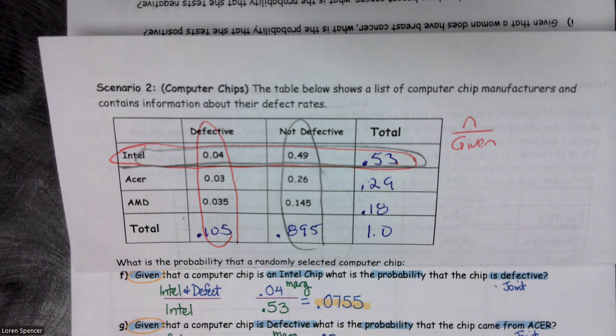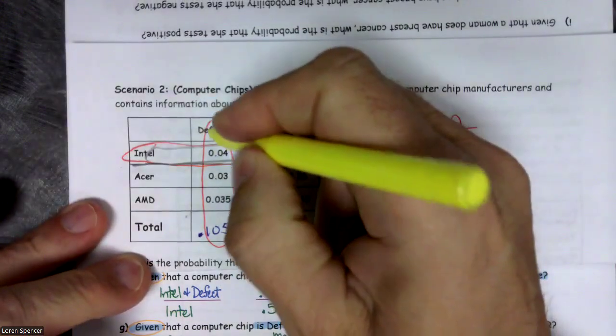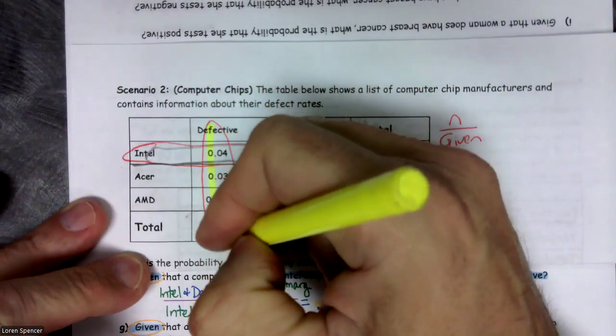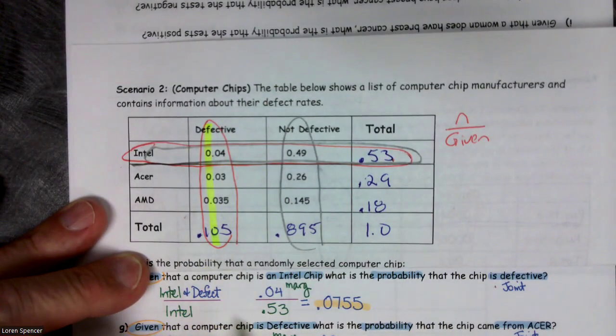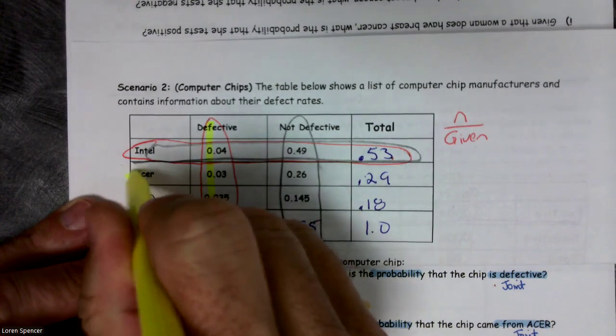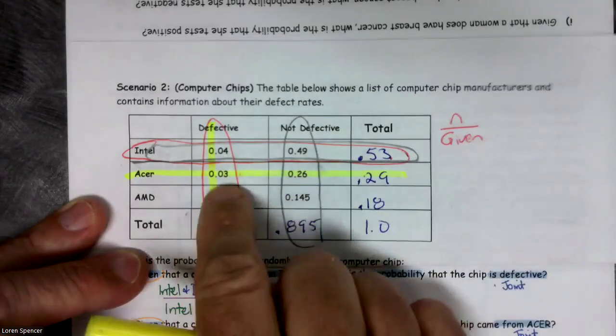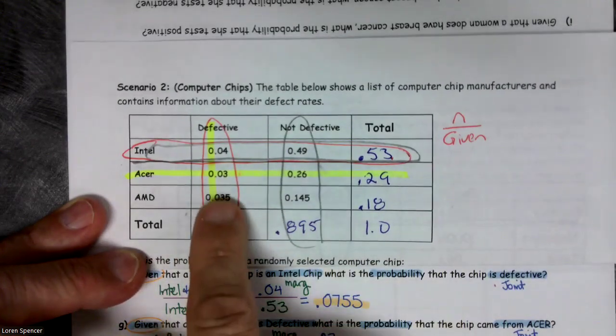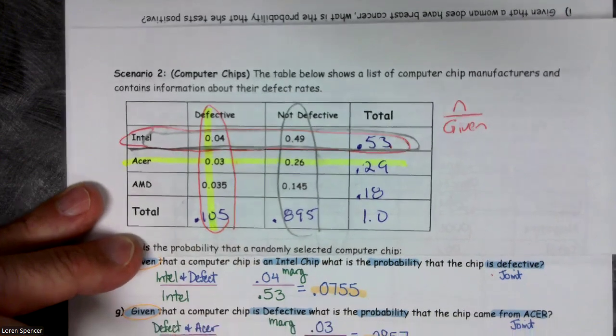The next one, given, so intersection over given, that a computer chip is defective. So we're caring about the defective ones. So my denominator is 0.105. What's the probability the chip came from Acer? So where does it cross? Oh, it crosses here. That's where the streets cross. So 0.03 divided by 0.105.